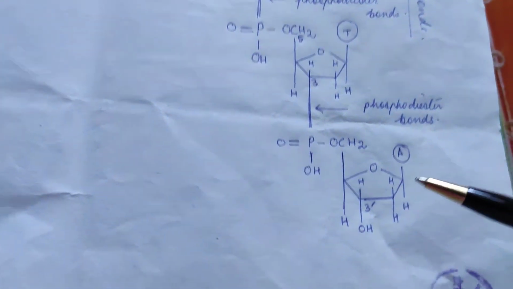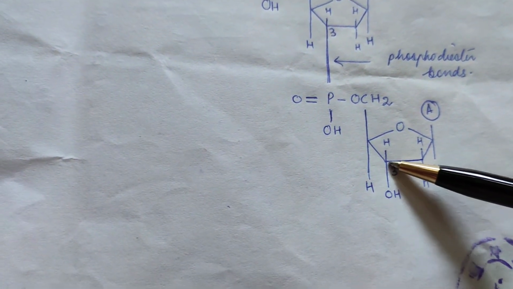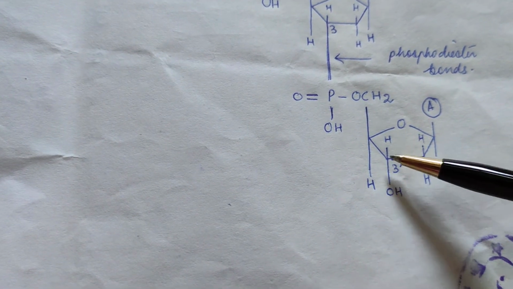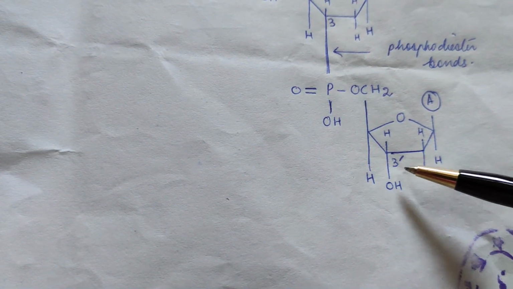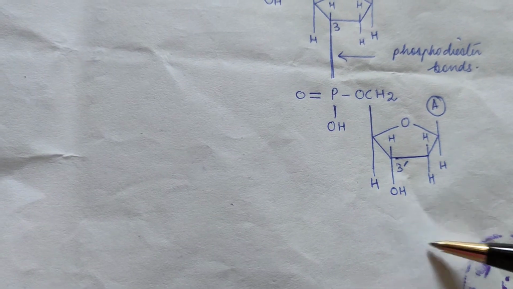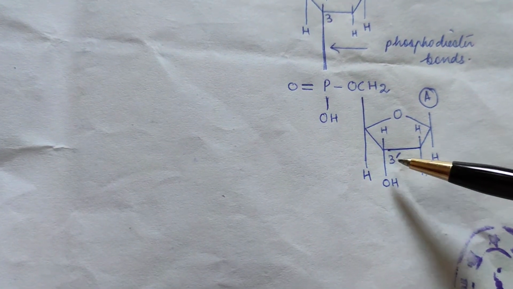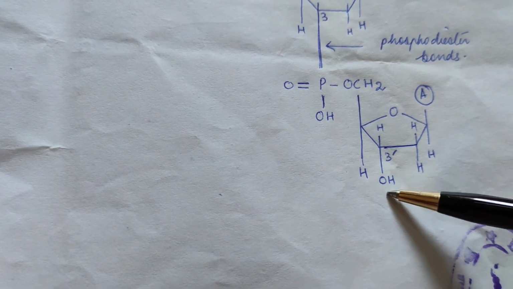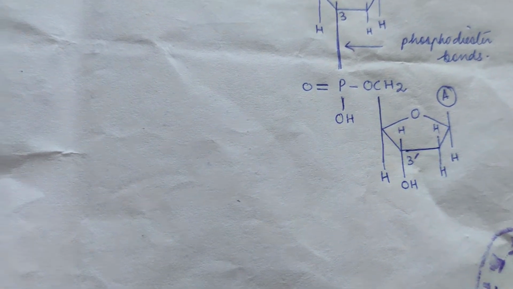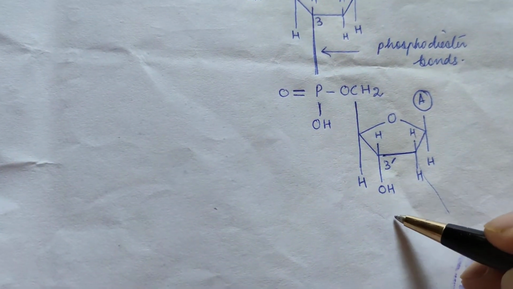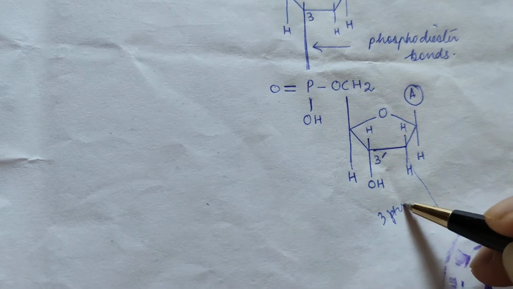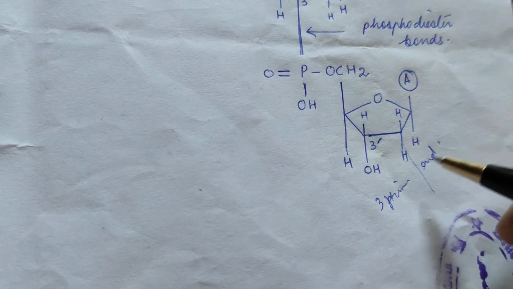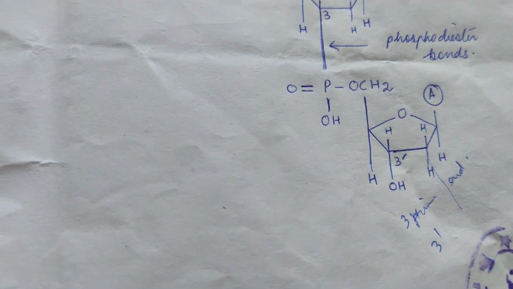Whereas here also we can see that the hydroxyl group of carbon 3 is free from any bond. It is not bound with any nucleotide. So this end is known as the 3' end.